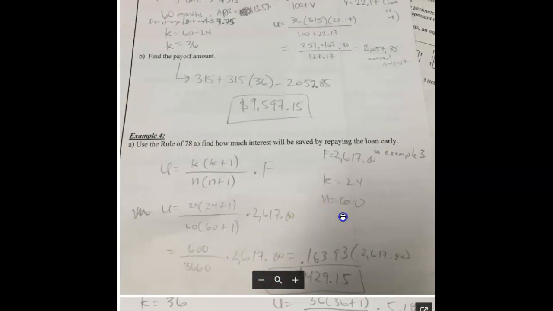So in example 3, right here it says in example 3, right? So use the rule of 78 to find how much interest will be saved by repaying the loan early. So this is the other formula, and again, this is U is the unearned interest. We can use this formula to calculate the unearned interest, and it is going to give us a different value than the actuarial method, right? So rule of 78 formula.